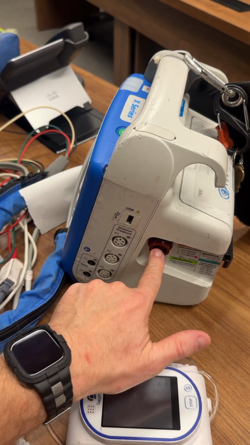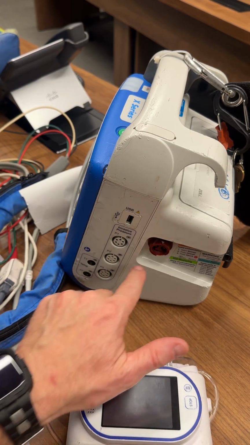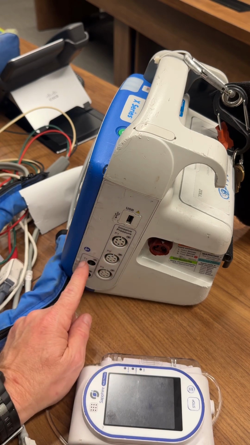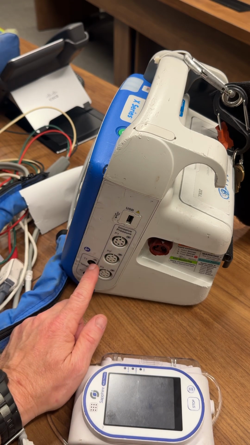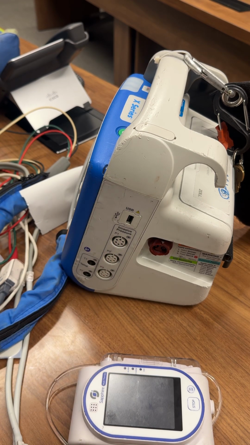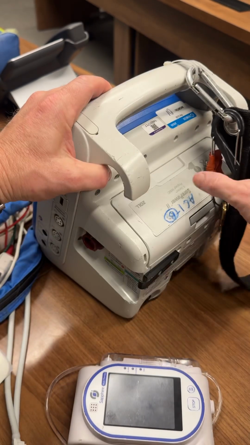On the other side of this monitor is, again, we talked about this before. You've got your therapy cable, which is in your blue bag. You have your P1 for your A-line, and down here you have your temp cable that is in your miscellaneous bag.